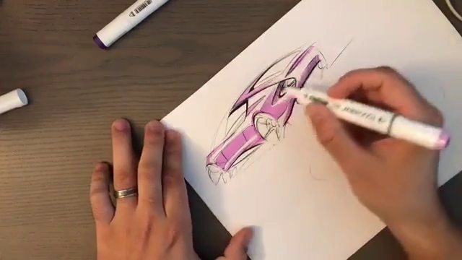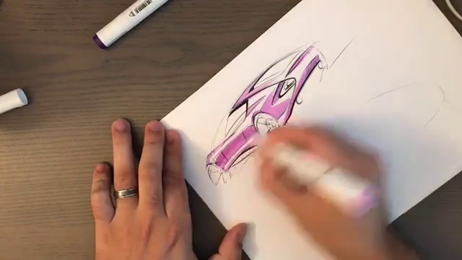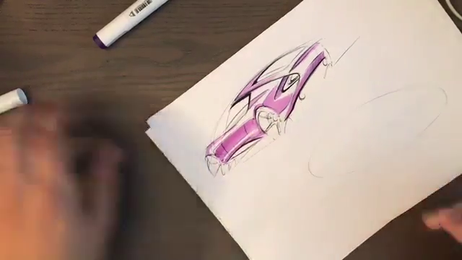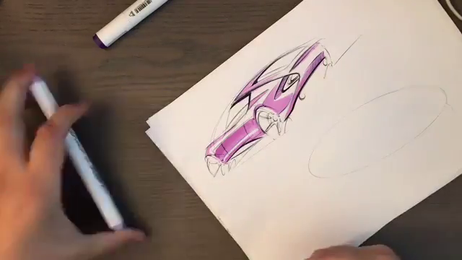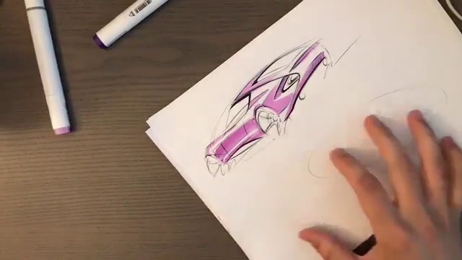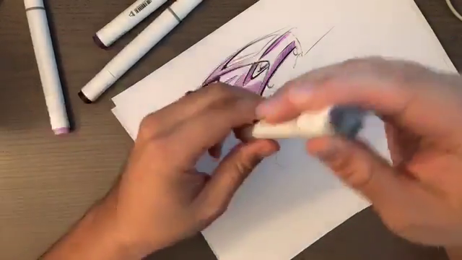So if you want to keep it real simple, we could probably stop this sketch right here and have it be a really simple doodle. But I'm gonna go ahead and do a little bit more.